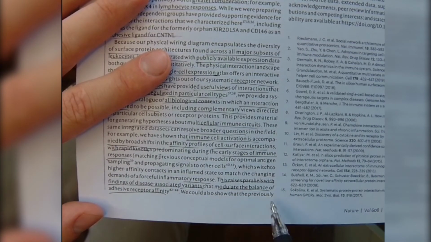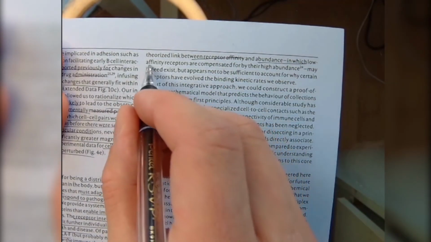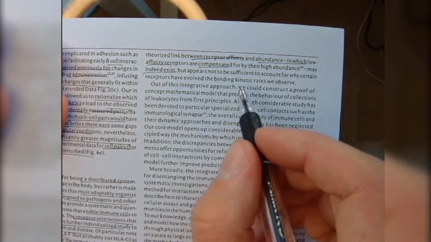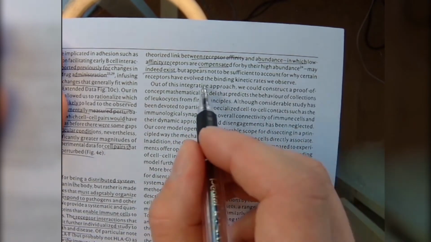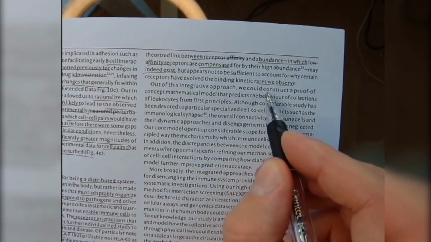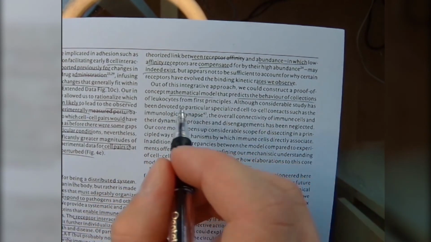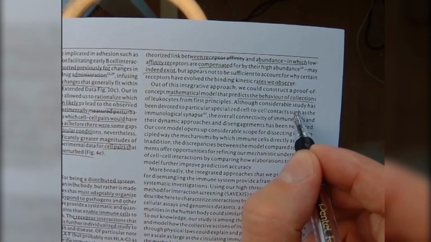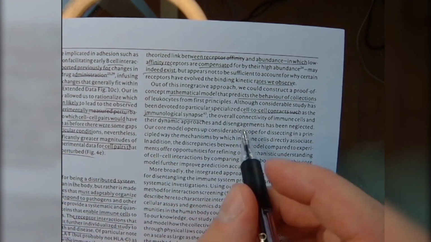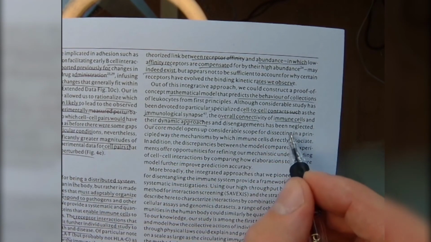We could also show that the previously theorized link between receptor affinity and the abundance in which low affinity receptors are compensated for by their high abundance may indeed exist, but appears not to be sufficient to account for why certain receptors have evolved the binding kinetic rates we observe. Out of this integrative approach, we could construct a proof-of-concept mathematical model that predicts the behavior of collections of leukocytes from first principles. Although considerable study has been devoted to particular specialized cell-to-cell contacts, such as the immunological synapse, the overall connectivity of immune cells and their dynamic approaches and disengagements have been neglected.